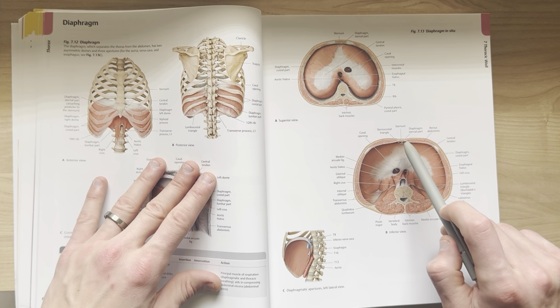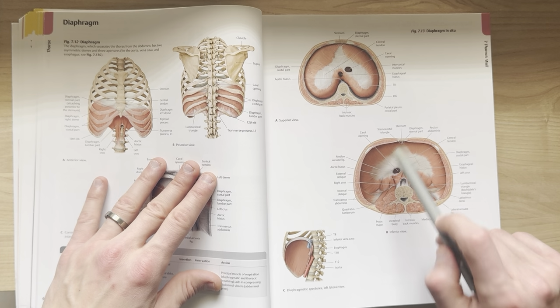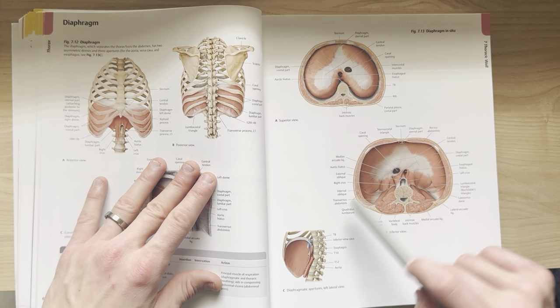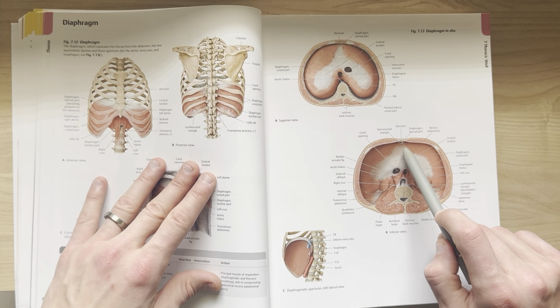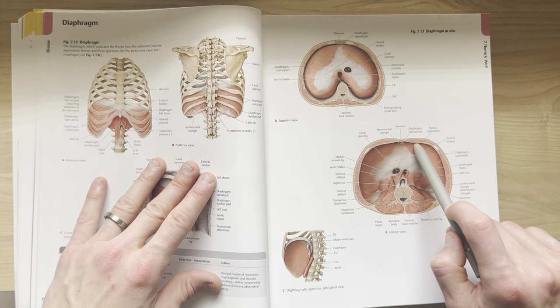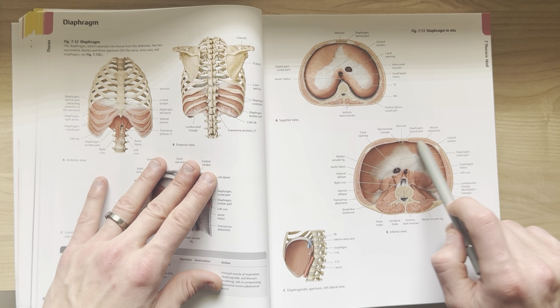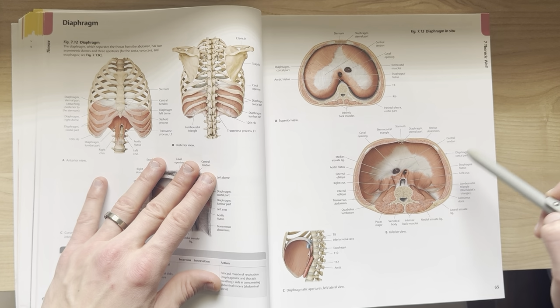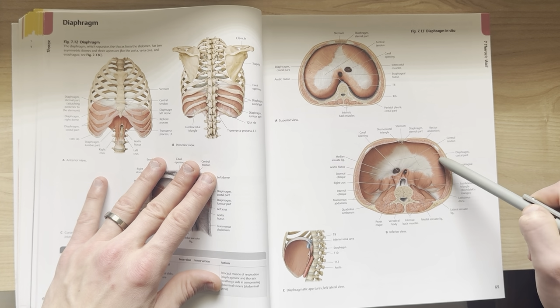The central tendon, the lower portion of the sternum, the sternocostal triangle, the sternal portion of the diaphragm, the rectus abdominis, so this is part of your abs right here. The costal portion of the diaphragm over here.